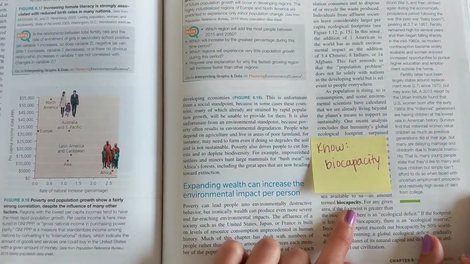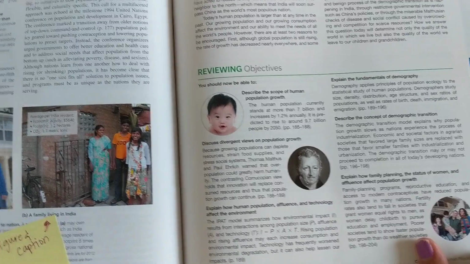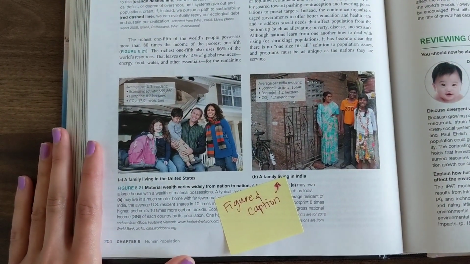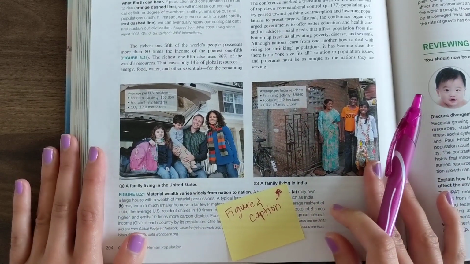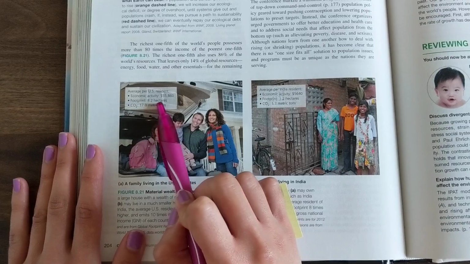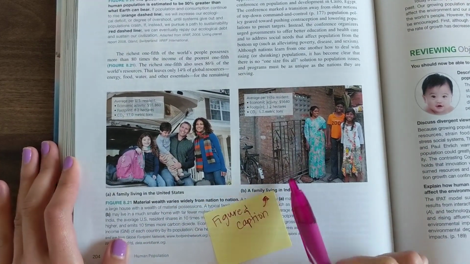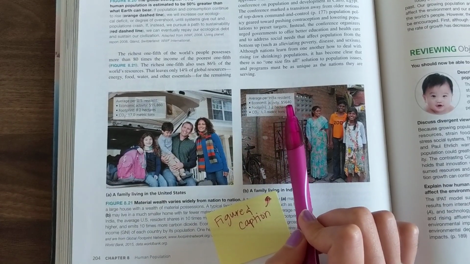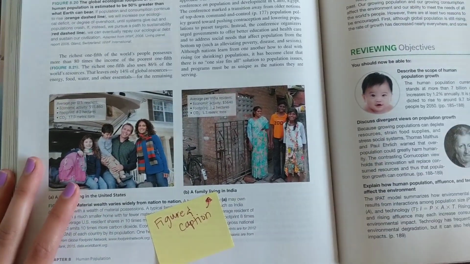On this page, no biocapacity. It's right here, bolded. And on this page, this is a figure showing the material wealth in the U.S. compared to India. So how much stuff we use, what our ecological footprint is, so it's higher here. And then in India, how many material items they have, and their ecological footprint. And that is all for chapter 8.